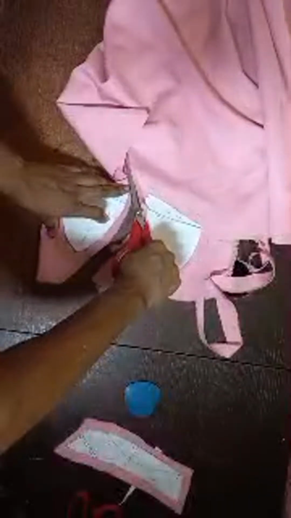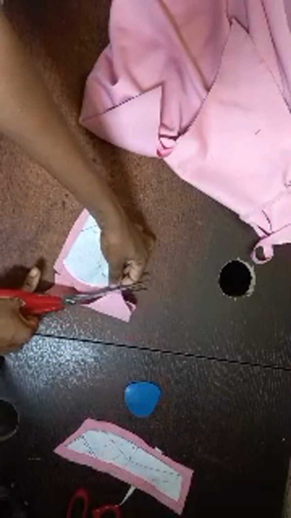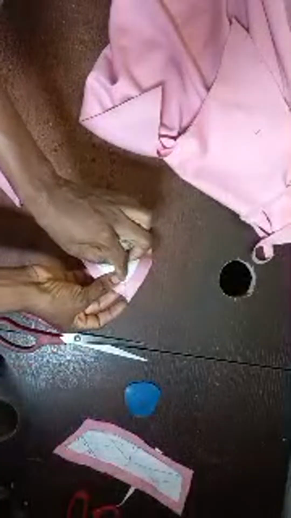Okay, I can cut now. Okay, so in this area where I have this line drawn, I'm going to make a notch there.